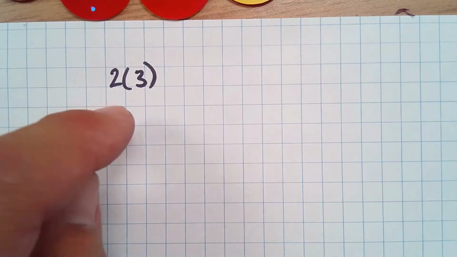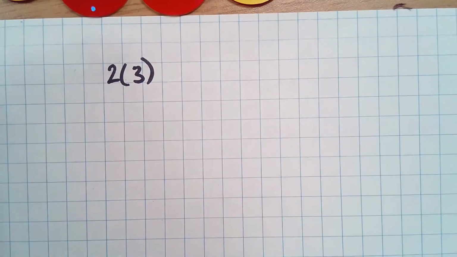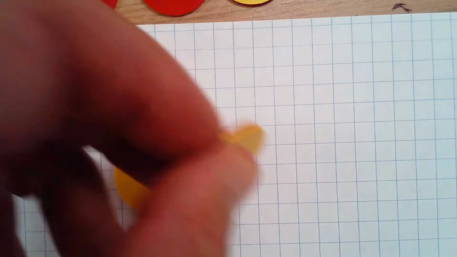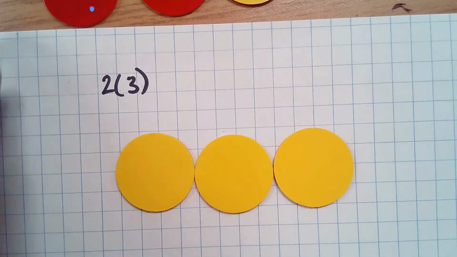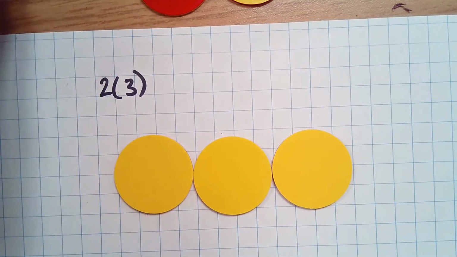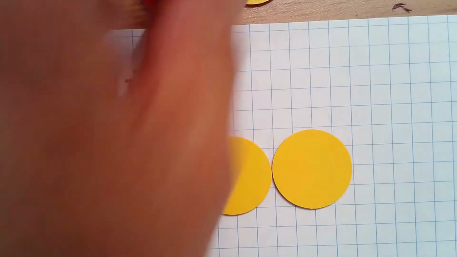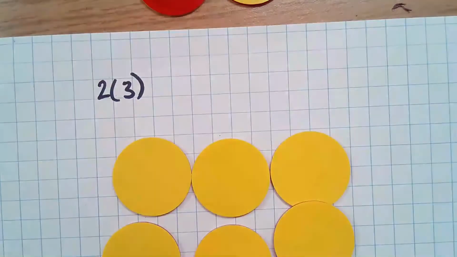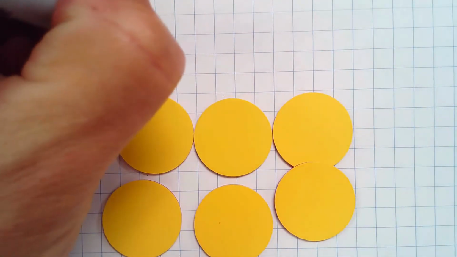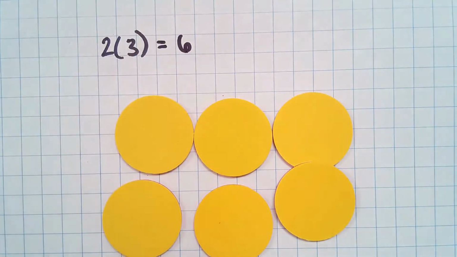So what we've got is 2 times 3. That's two groups of 3, and I have these counters here. This is one group of 3. Yellow represents positive and red will represent negative. So 2 times 3, that's one group of 3. Here are two groups of 3. And you can see, hey, that's 6, of course, right? We know two groups of 3 is equal to 6.